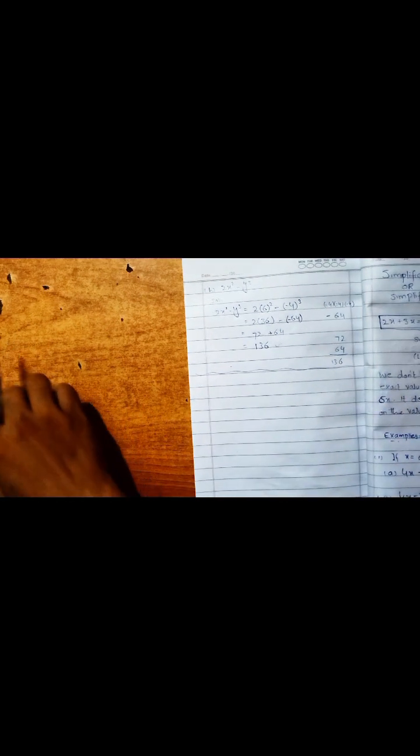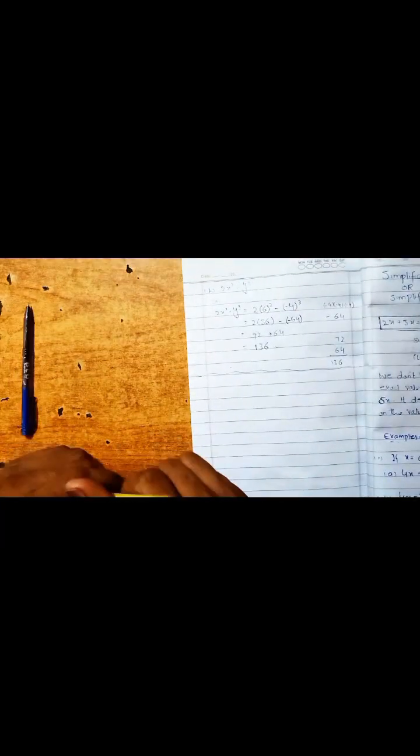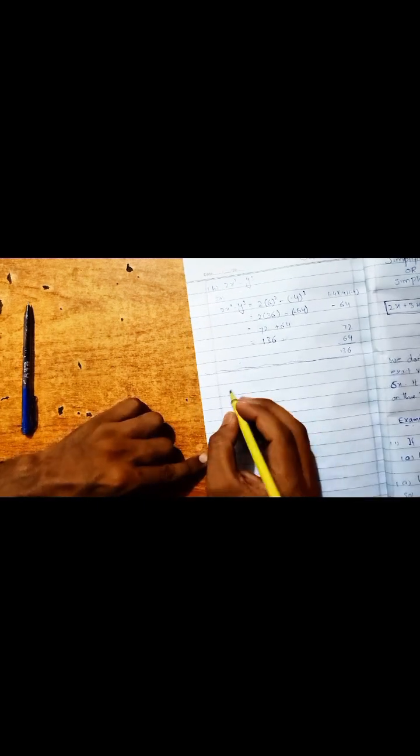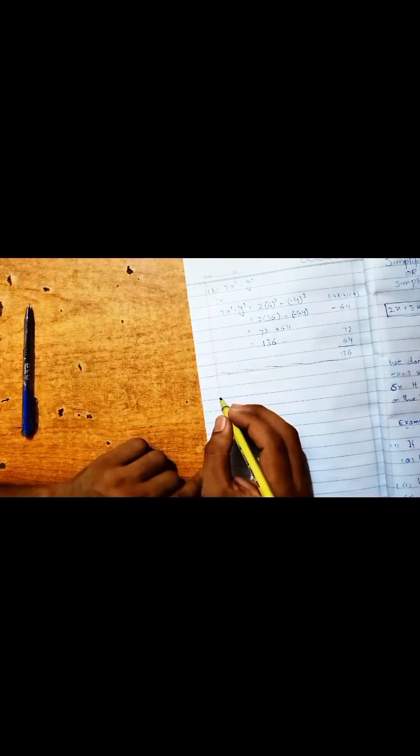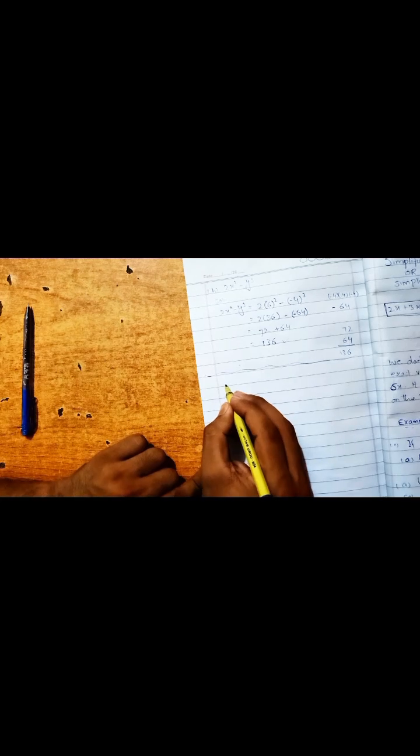Let's write another example of simplification as well. So if we have a question like this, simplify the expression.